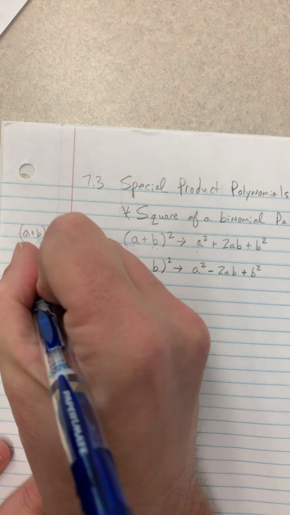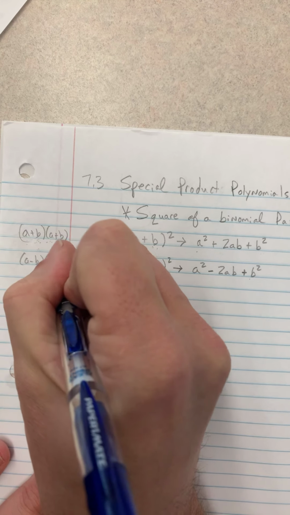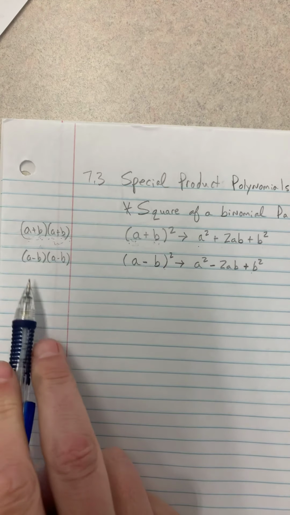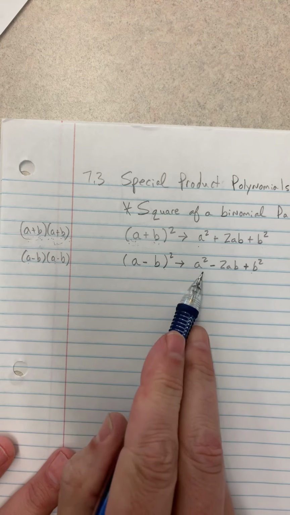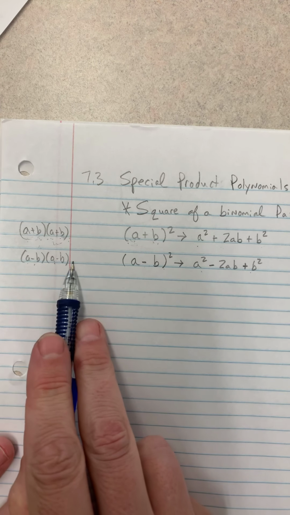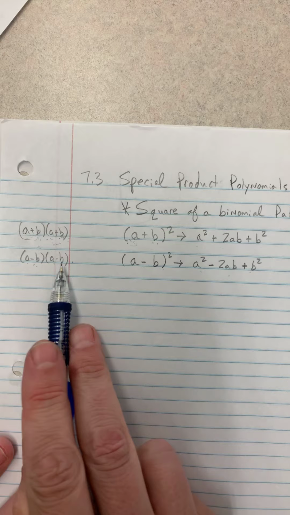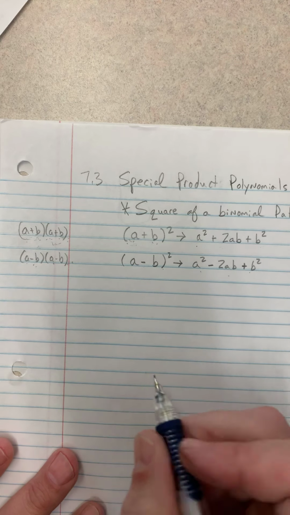Because I could certainly say this is a minus b times a minus b. I didn't write it, but hopefully you're seeing that. A times a is a squared, negative ab, you've got two of them, and then negative b times negative b is a positive b squared.